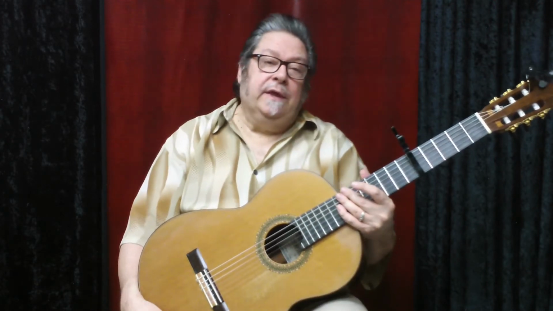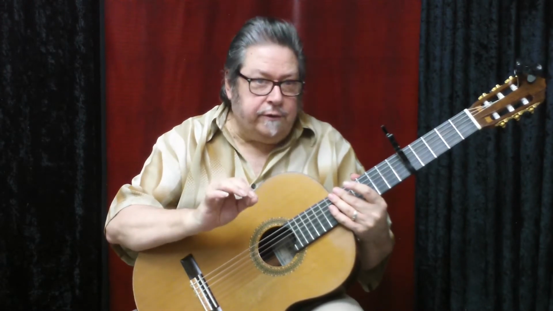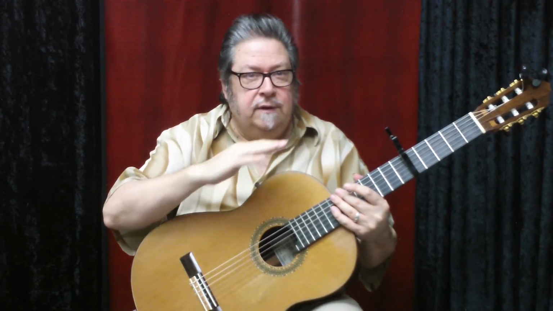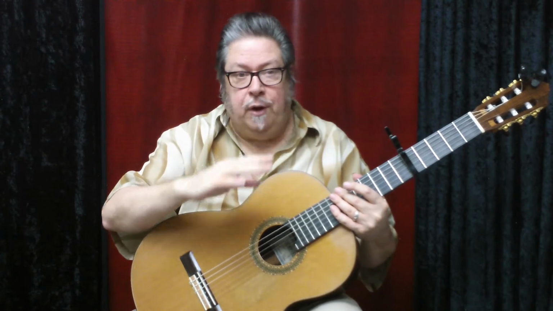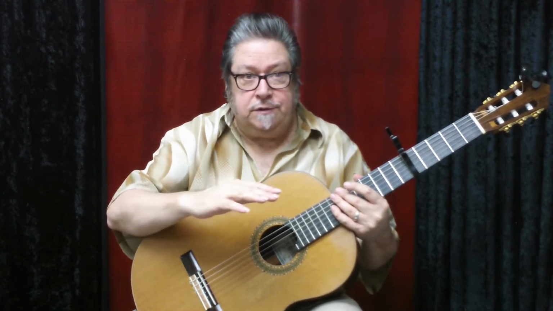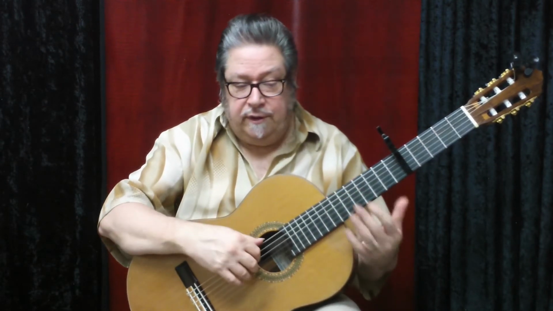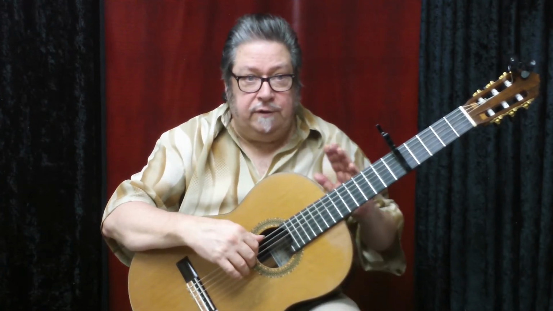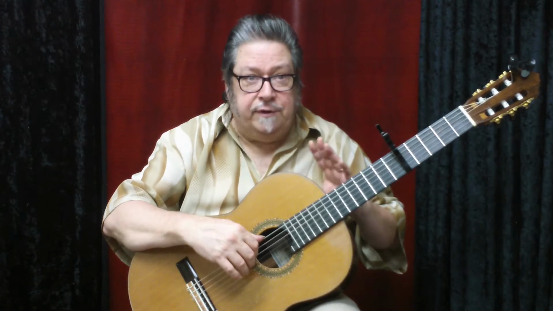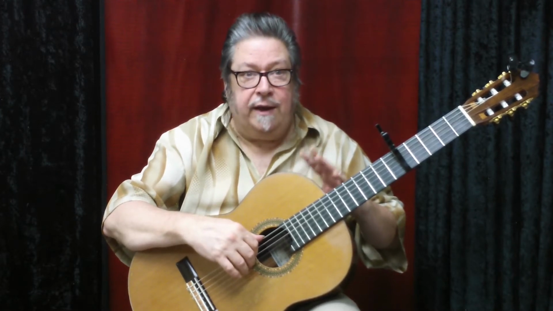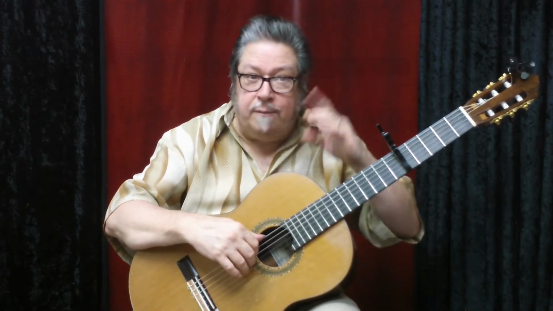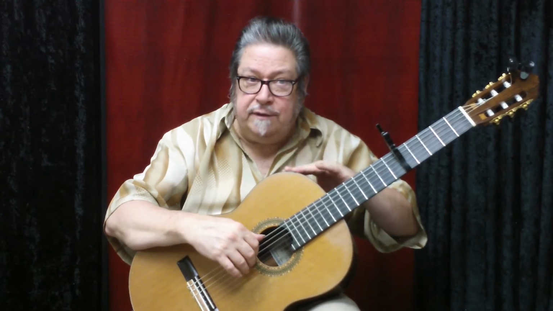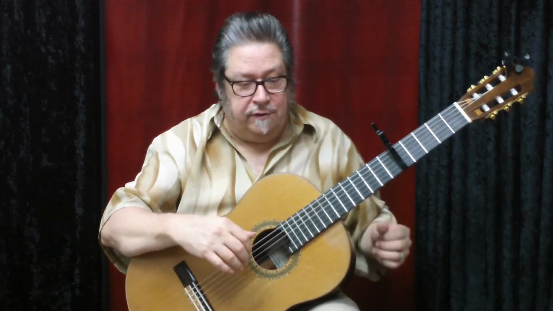Now, in this melody, the eighth note is the dominant rhythm. It's the dominant pulse. Even though it's technically 4 beats in a measure, you almost want to feel that eighth note underlying, like a little drummer in your head, just hitting eighth notes all the time.